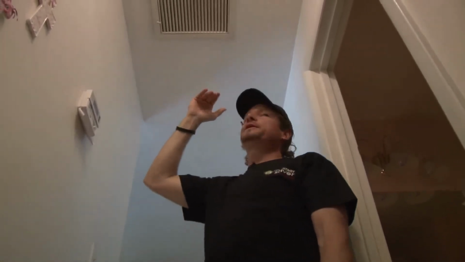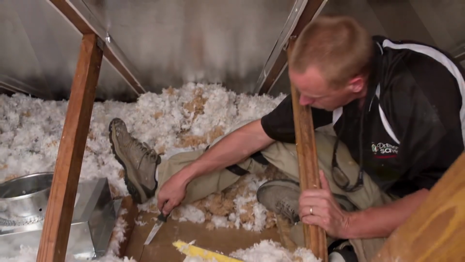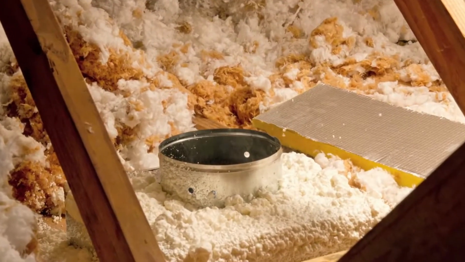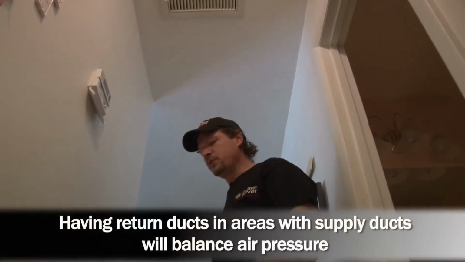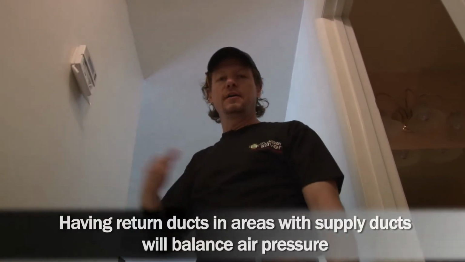So what we're going to do to fix this problem is add a return grill in each of these 3 bedrooms so that supply air can get in and return air can get out, and we balance the pressures not only in those bedrooms when the doors are closed, but also in the main body living area of the house, so we have less air exchange from inside to outside one way or the other.